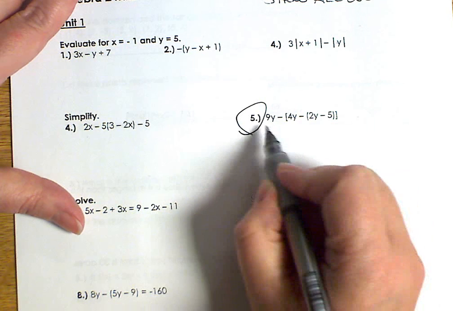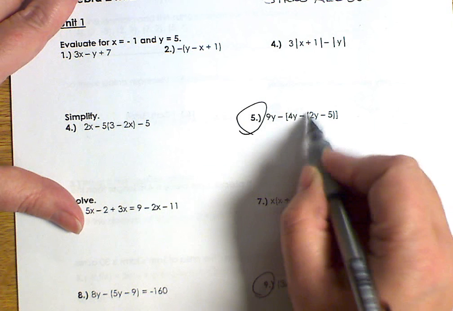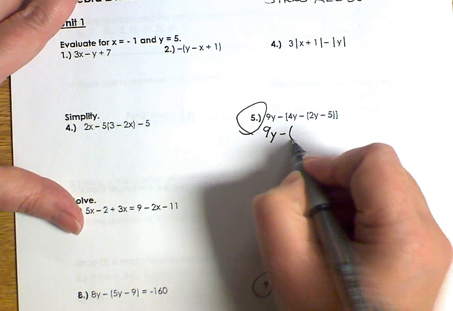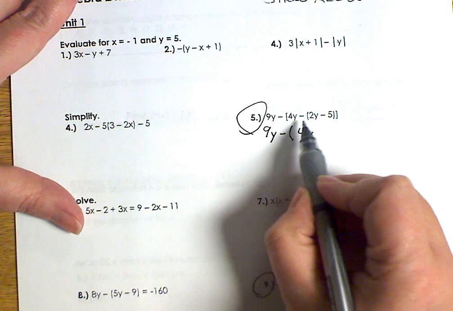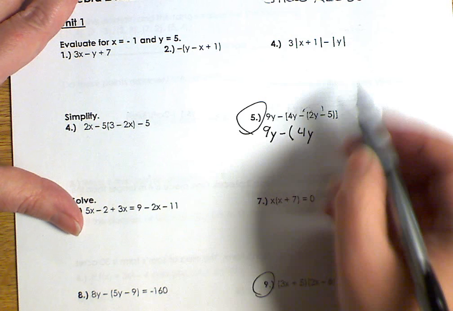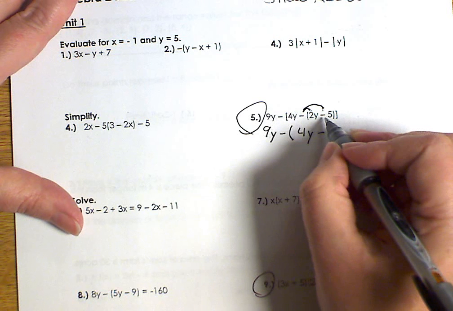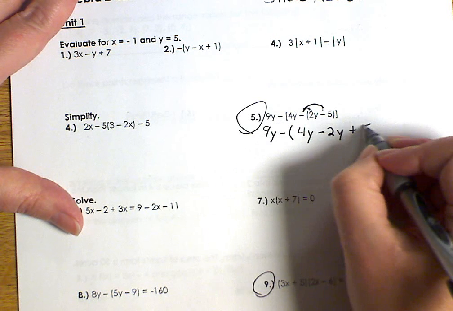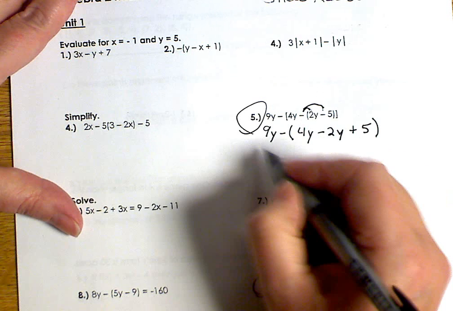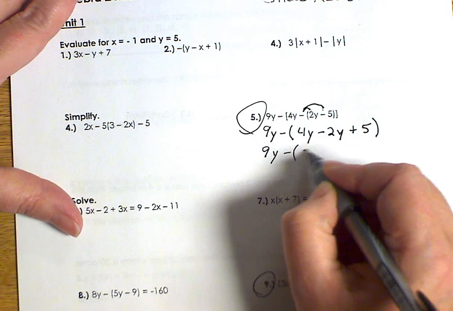On 5, the first thing is you always want to make sure you go to the innermost parenthesis and do that first. So I'm going to bring down my 9y minus my parenthesis 4y, and then I can distribute this negative right here to each one of these. So I have negative 2y, a negative and a negative make a positive 5. Combining like terms in here, so I have 9y minus 4y minus 2y is 2y plus 5.